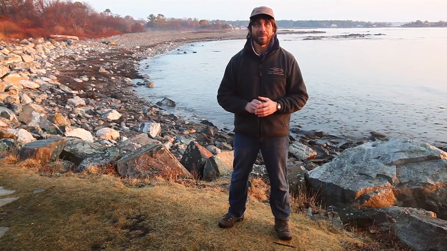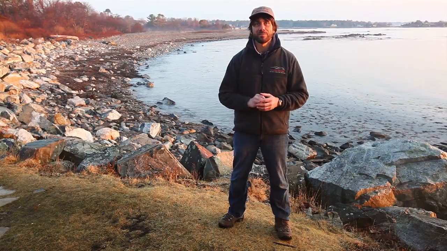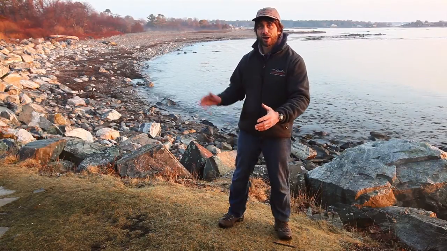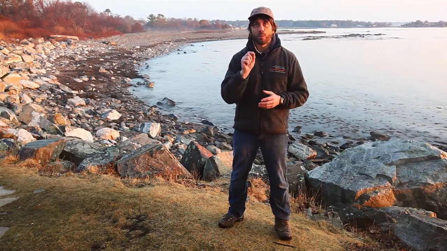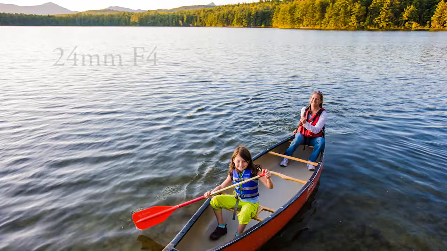And today we're going to talk about depth of field. Depth of field is basically how much of your image seems to be sharp from front to back. You can have a very wide depth of field where your foreground is sharp and your distant horizon is sharp, or a very narrow depth of field where just that one thing you focus on is sharp and everything else goes nice and soft.